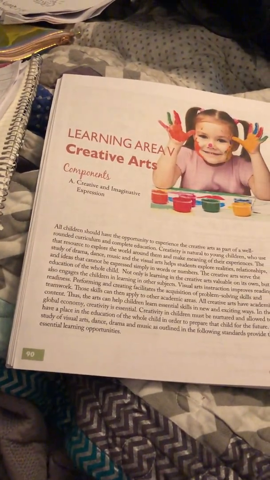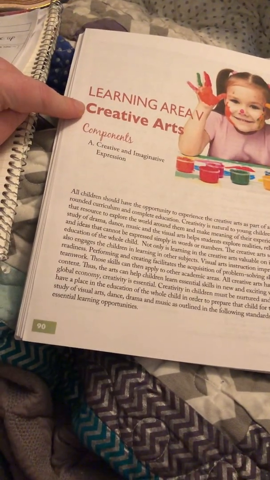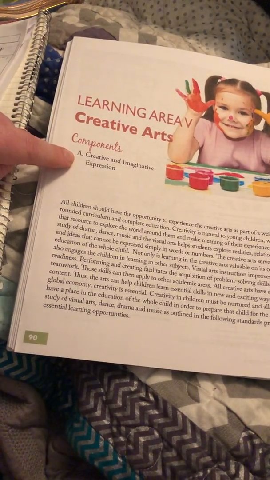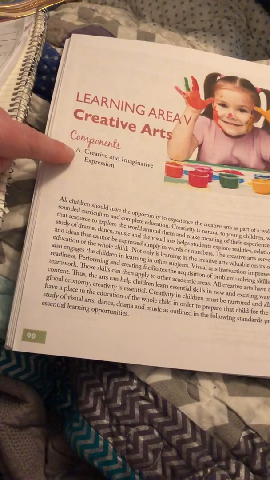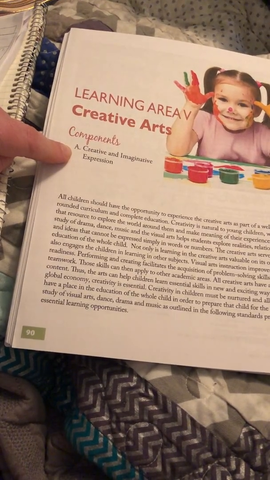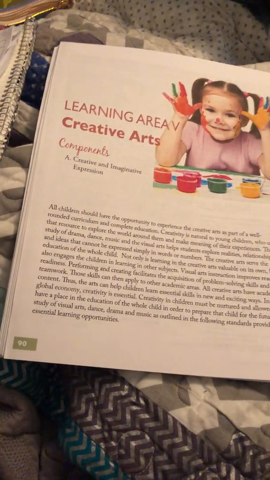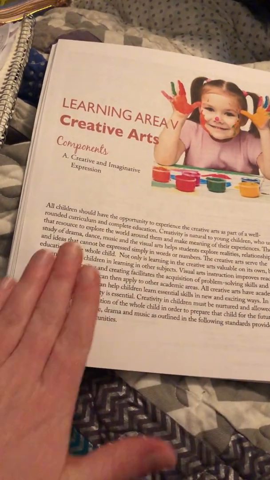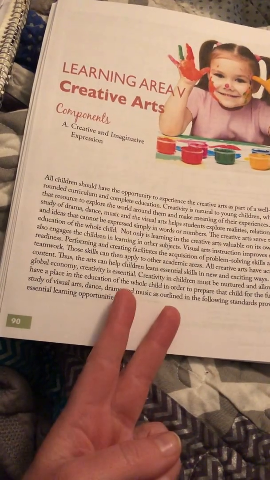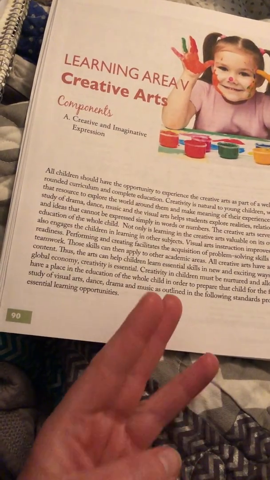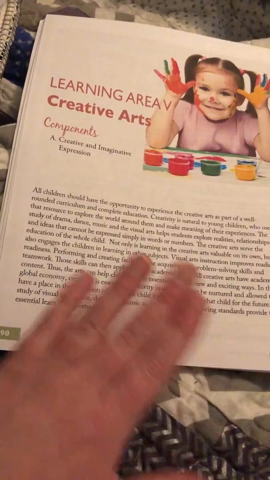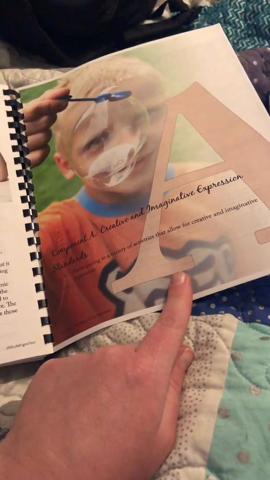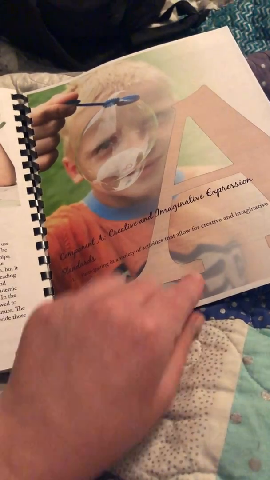Now, on page 90, it shows you we're talking about creative arts. We have components, and in this one, we only have one component. So everybody's going to use this same component. Now, you can read all this, but this is pretty much all we talked about in the last 2 days when we talked about visual art, creative art, and musical expression. So all of that is explained right here. And we only have one component to go through, so that makes it easy for us this round.